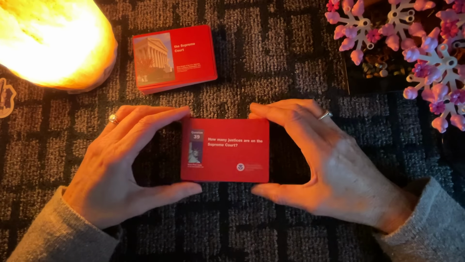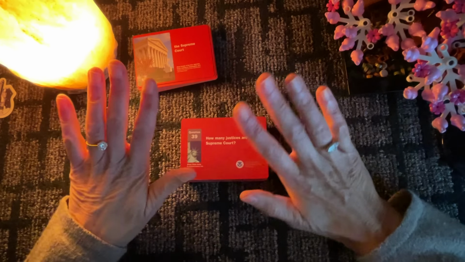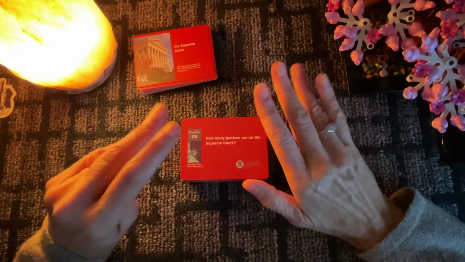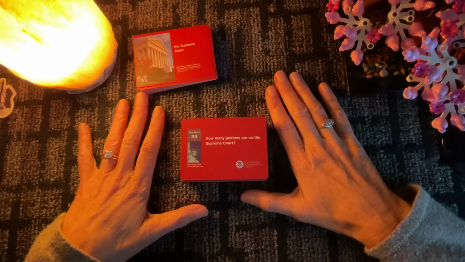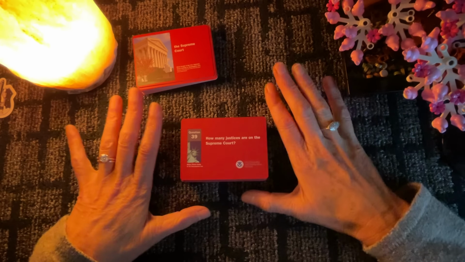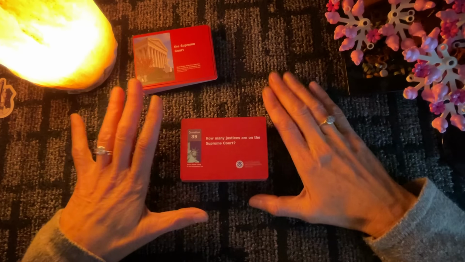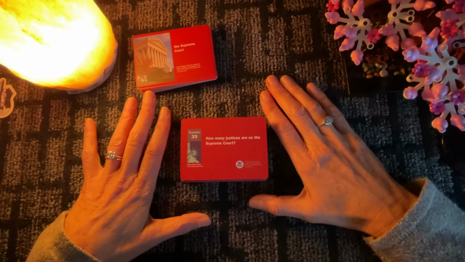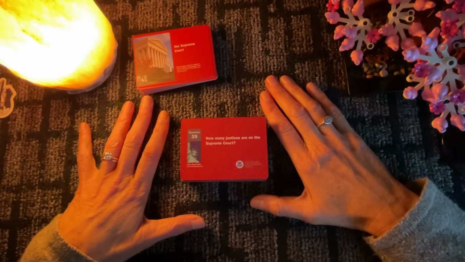Well, there are 9. There are 9 on the Supreme Court. And they're not supposed to have any political party affiliation or favoritism, although that seems to be becoming questioned more, I would say.